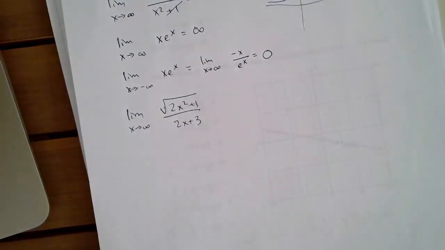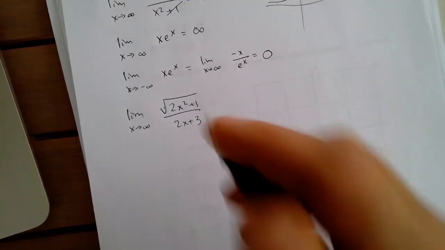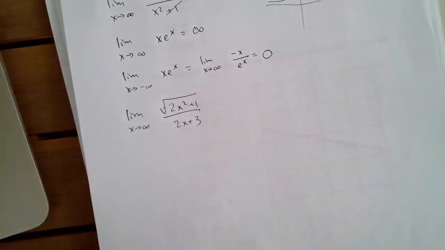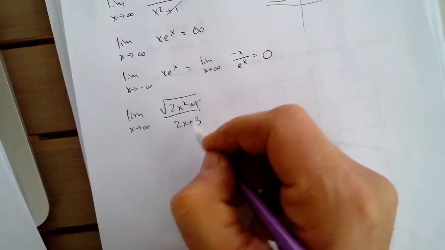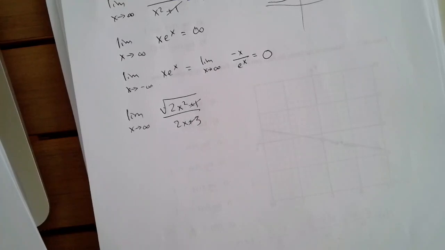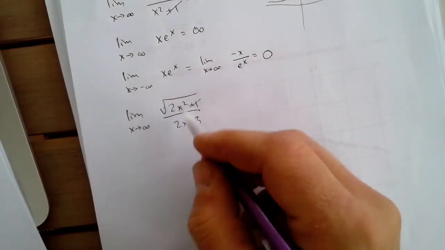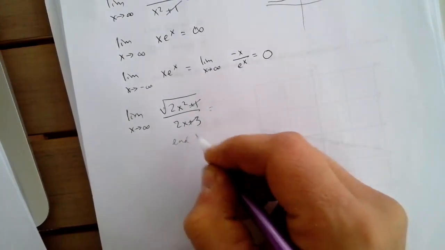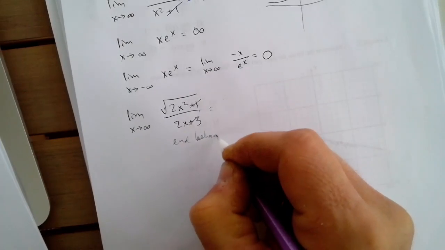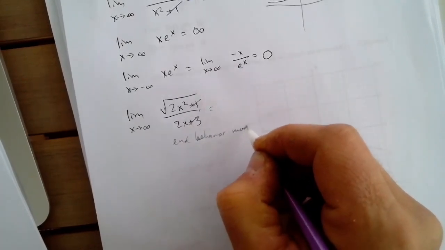Okay, so let's think about this in the same context of what we did before. This is a rational function, so we just need to look at the graph and think about what really matters. I know that adding 1 and adding 3 aren't going to really matter when it comes to extremely large values of x. So the end behavior model for this one is this right here.